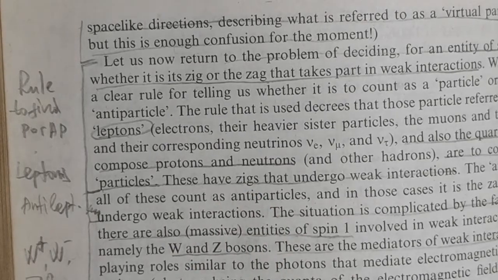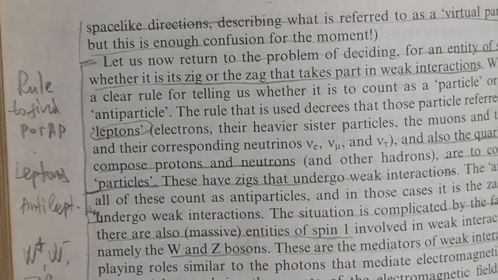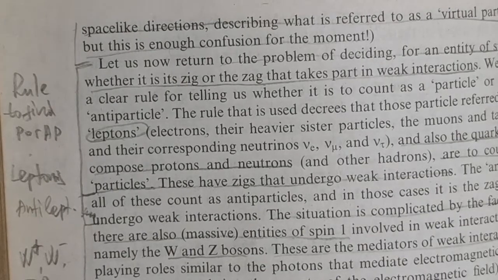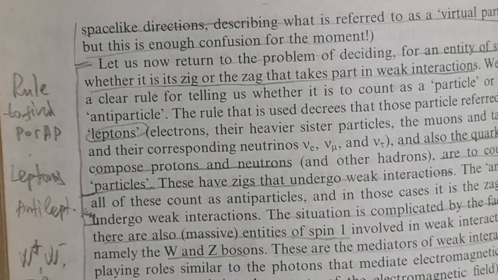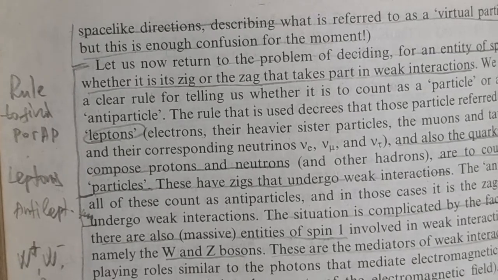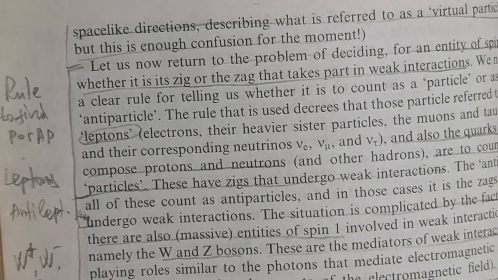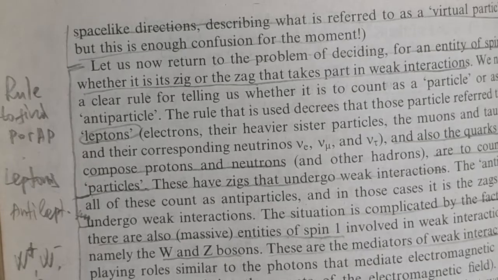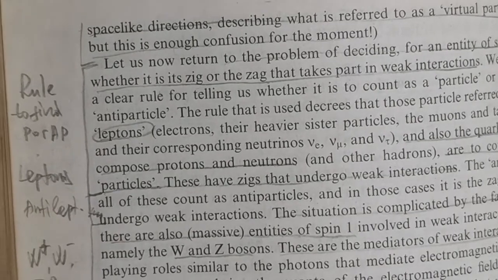And their antiparticles, using the PT reflection, will undergo the weak force using their Zag part. Okay, yeah, so that's kind of it.